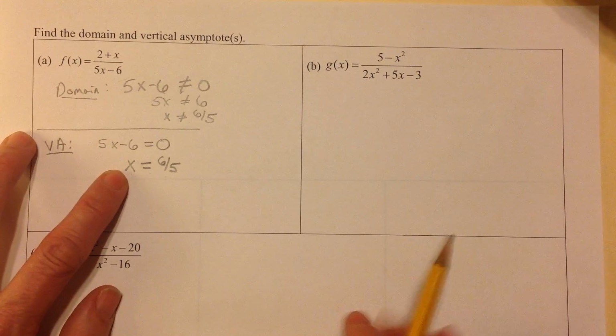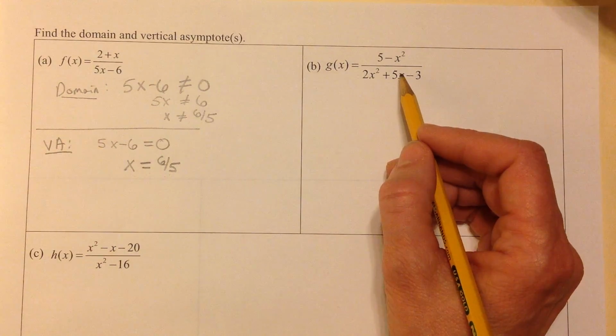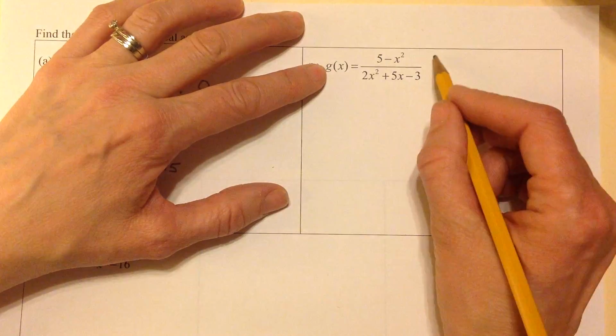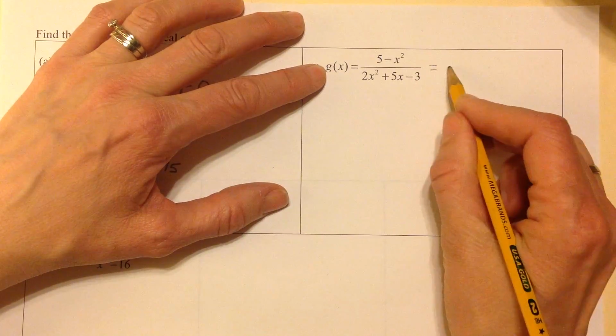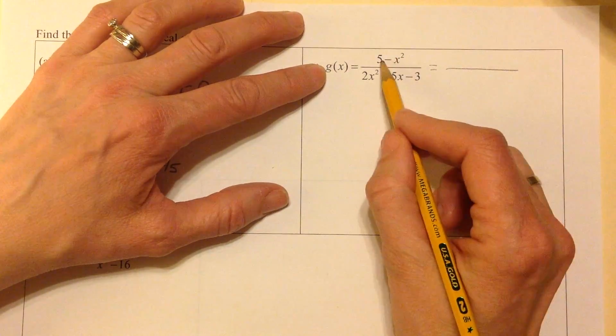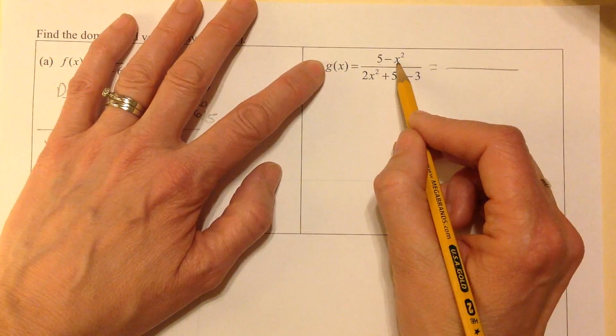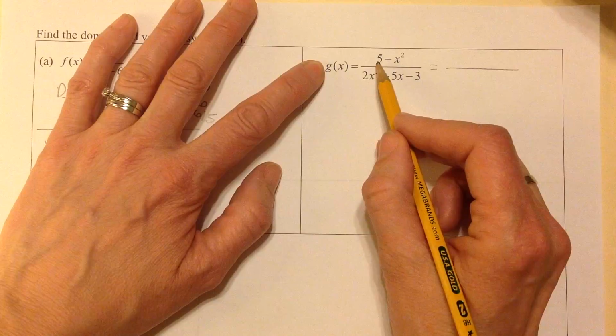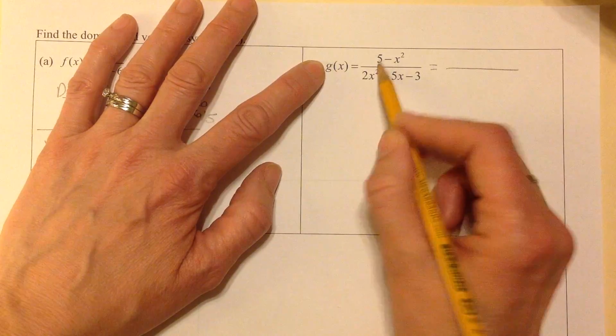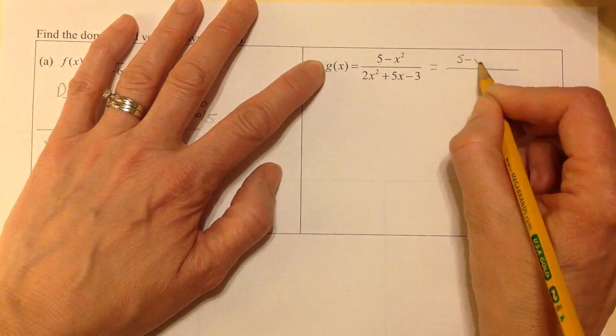Alright, so then what about part B here? So again, the first step is we want to see if we can factor and cancel. Now this numerator is a difference of two terms, so our hope would be maybe it's a difference of squares. Definitely can square x to get x squared, but there's no whole number that I can square to get 5. So I'm going to have to leave this as 5 minus x squared.